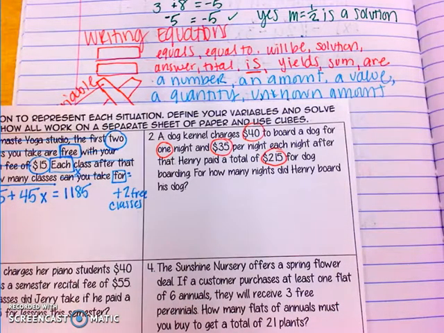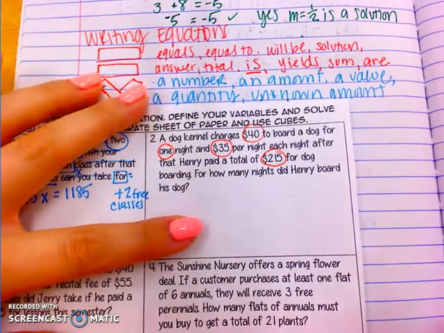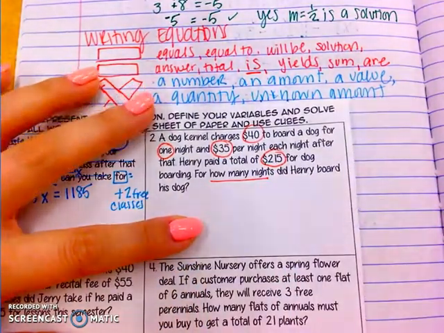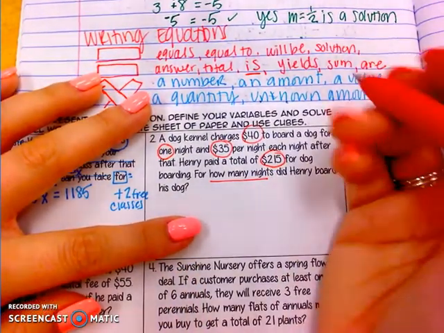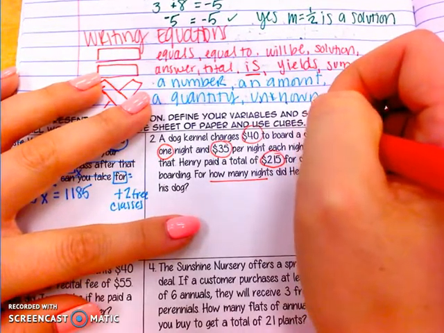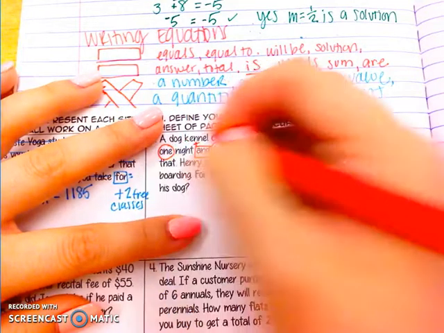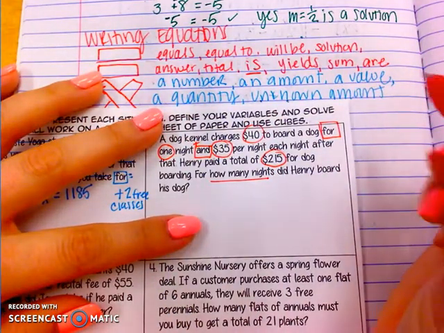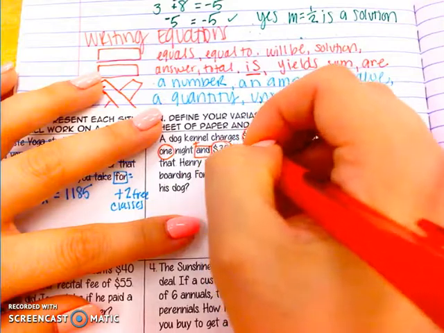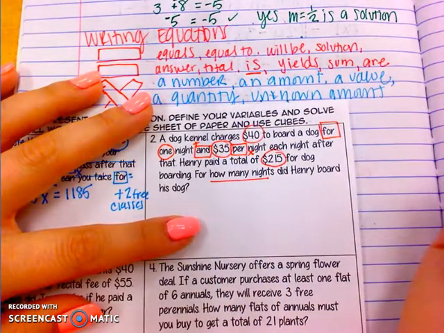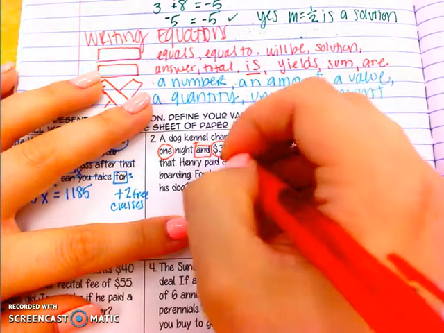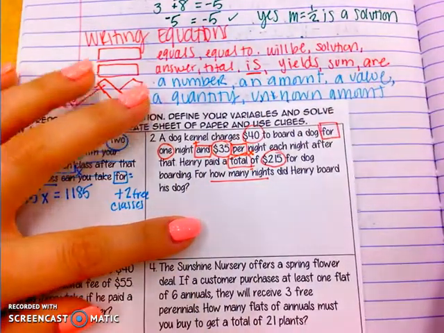Let's underline the question. How many nights? Box the operation words. And means plus. Per means multiply. Total equals, okay?